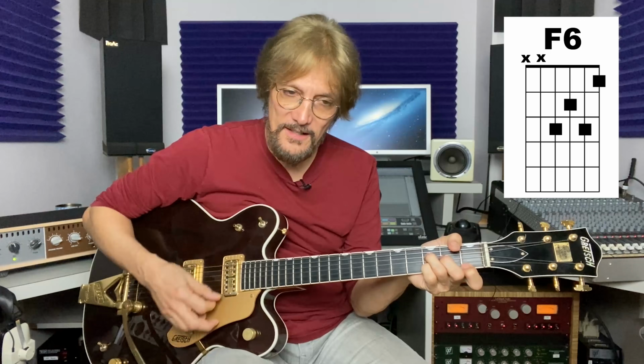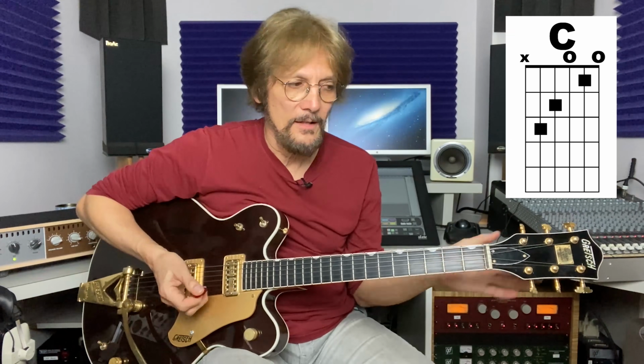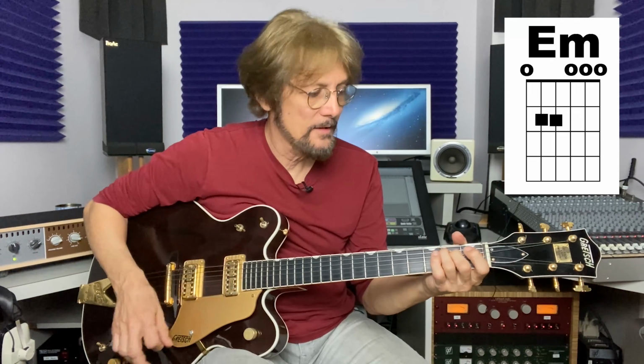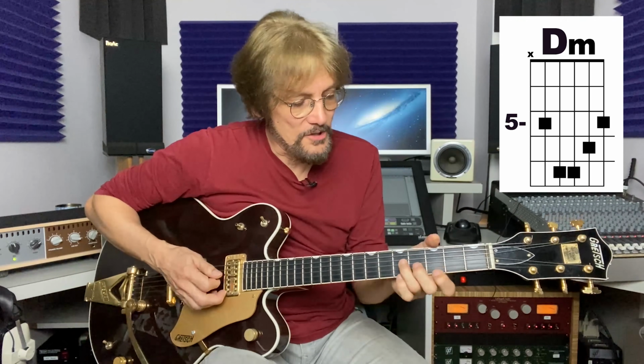Back to the F6, G6, straight C, just like John. Same voicings on the kicks, A minor to E minor to F major 7th to E minor. And then the very first time when they play that D minor, John plays it here, George plays it up here. Do a G6 to a straight C.